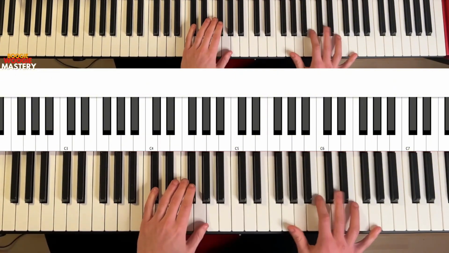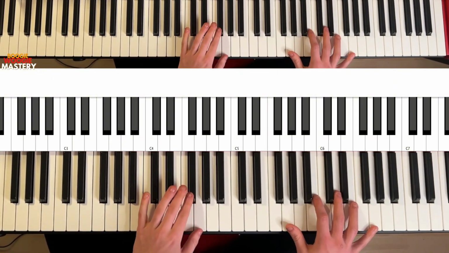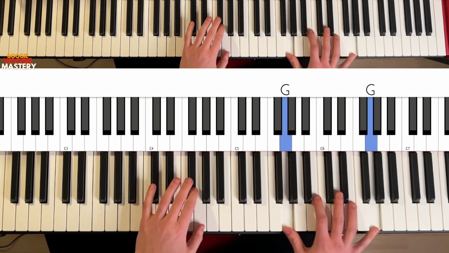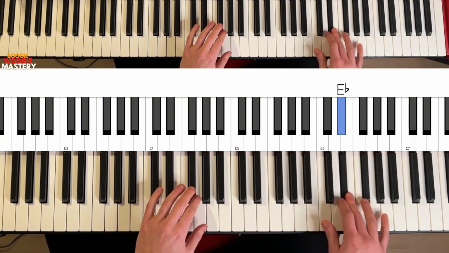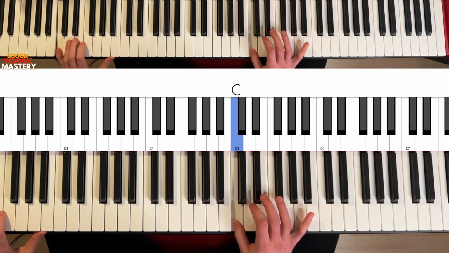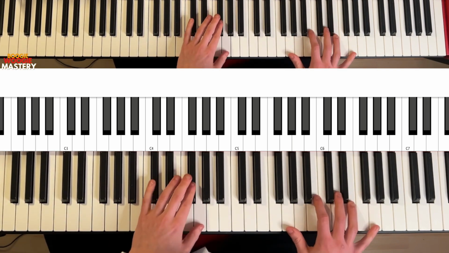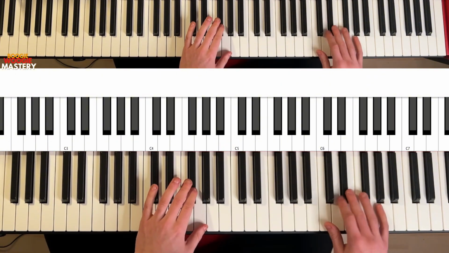So now we're going to add it with a transition here from the first part of the intro. That's what we're doing. So we're going to practice it just like this. We're going to play only on the one and go into the run.